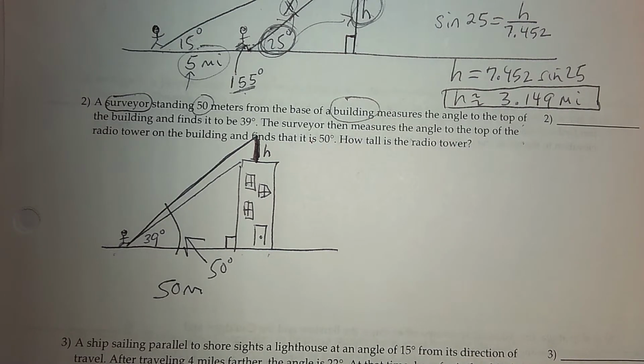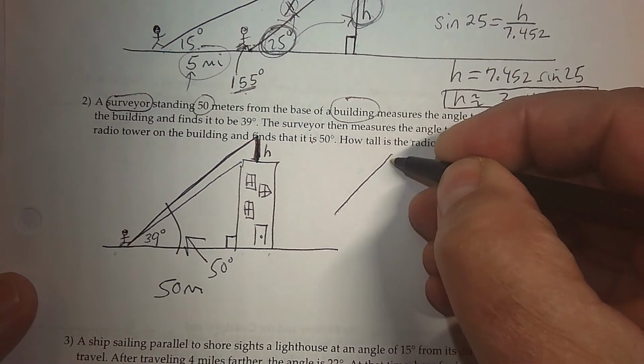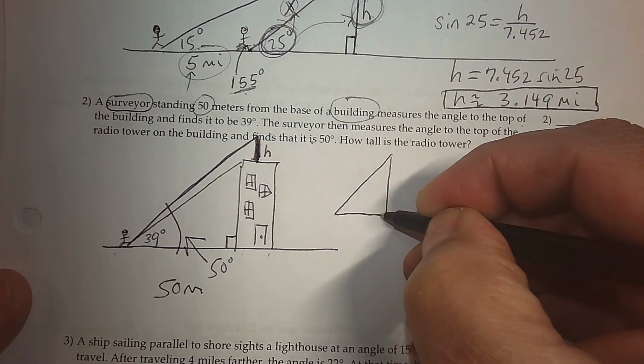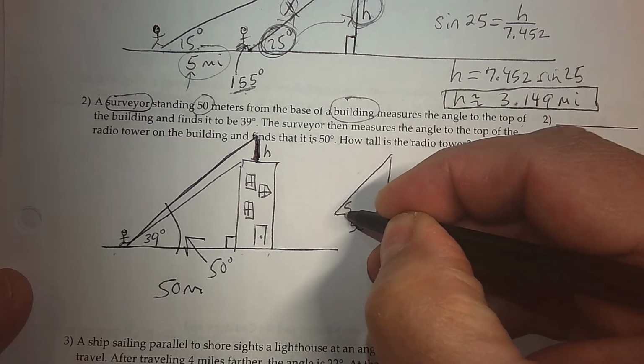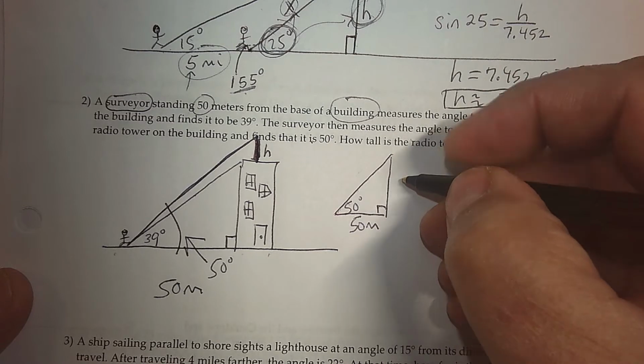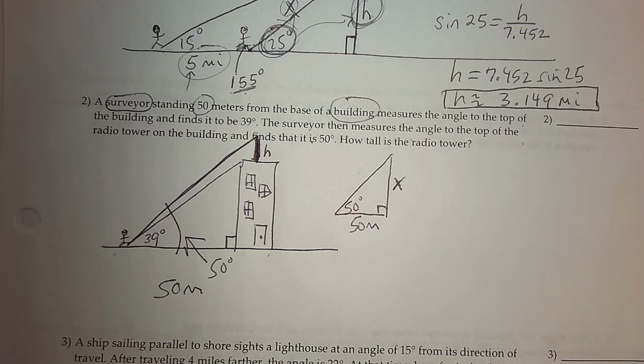You ready? So I'm going to draw one right triangle that goes way to the top, and only the right triangle. I know the base of that triangle is 50 meters. I know the angle to the top is 50 degrees. And I just want to find that side, which will take me from the ground to the top of the tower. Yes? Let's do that. SOH CAH TOA. Which one do I use to solve for x?